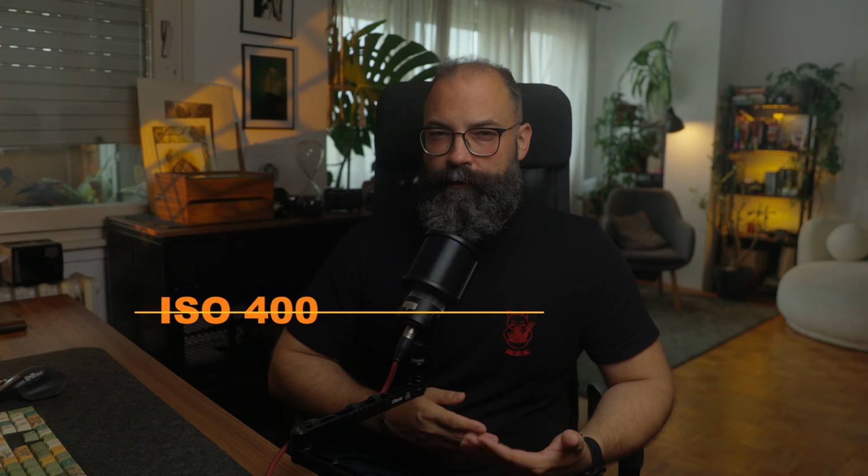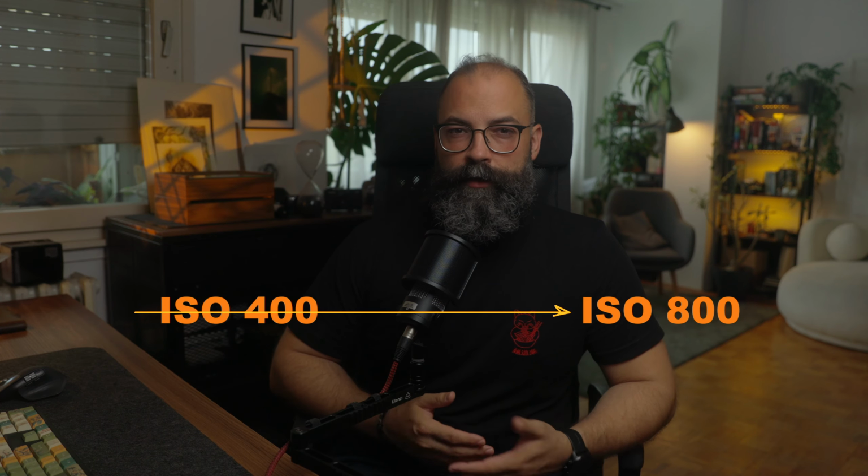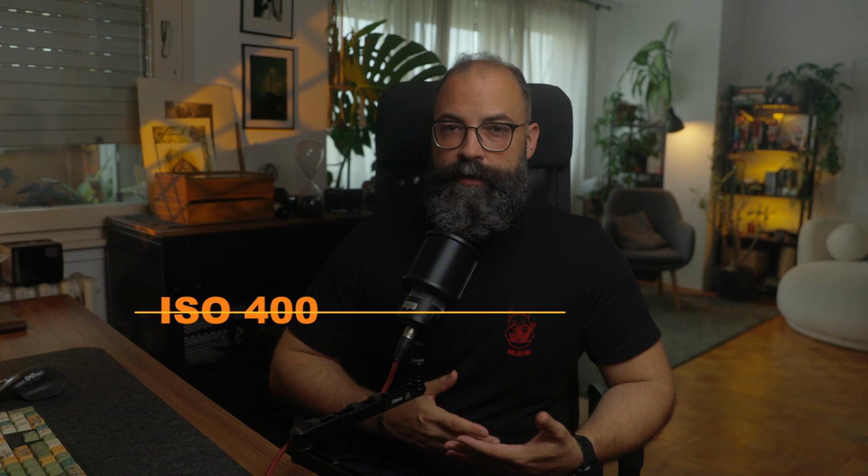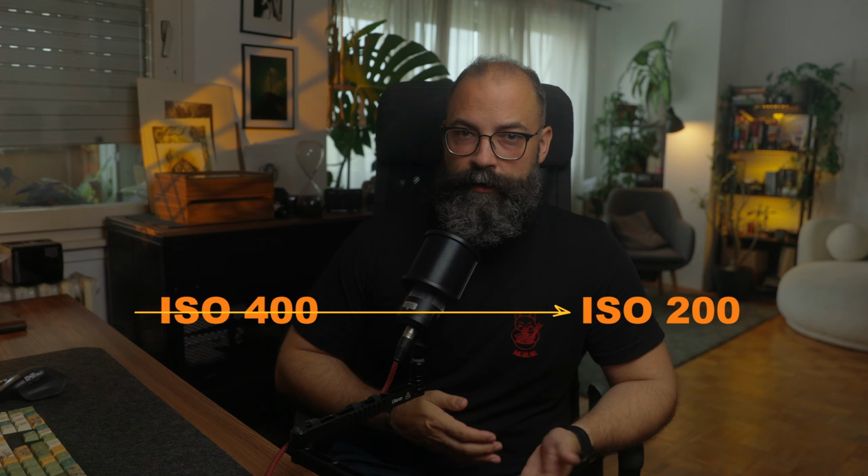In simple terms, pushing or pulling film means exposing it as if it had a different ISO than the one printed on the box. For example, if you have a roll of ISO 400 but expose it as if it were ISO 800, that's called pushing the film. If you take the same ISO 400 film and expose it as ISO 200 instead, that's called pulling the film. This allows you to use the same film at a different effective speed than its native ISO.